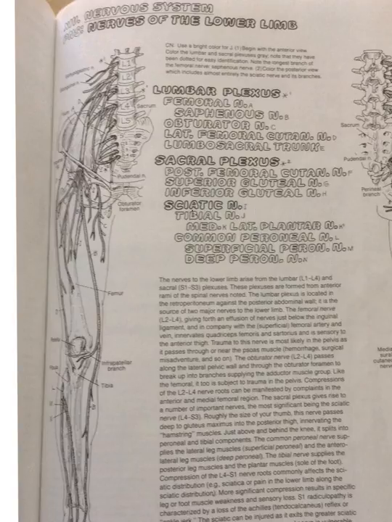And last but not least, right down here, you've got the common peroneal nerve, and then underneath that is the superficial peroneal nerve and the deep peroneal nerve. Peron refers to peroneal. Superficial means closer to the surface, deep means closer to the bone.